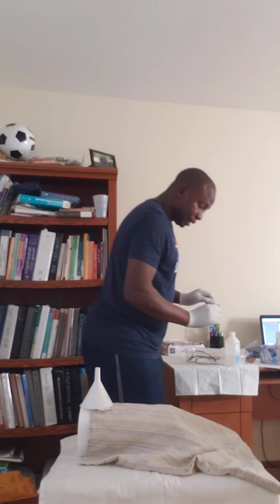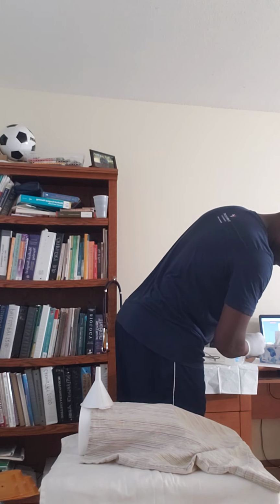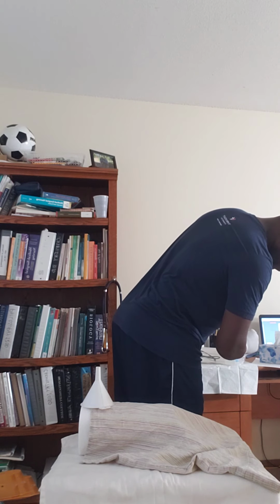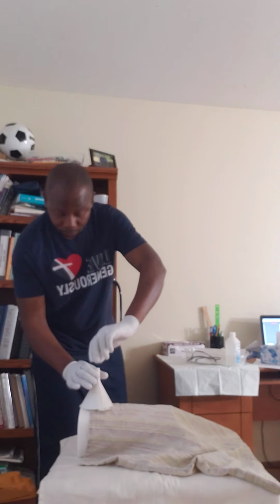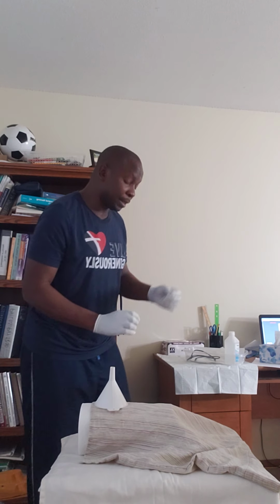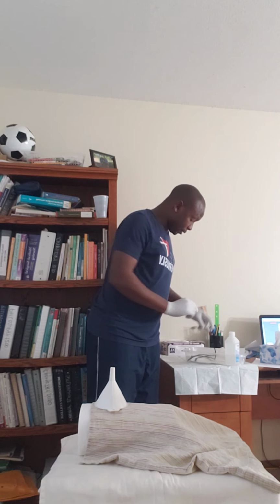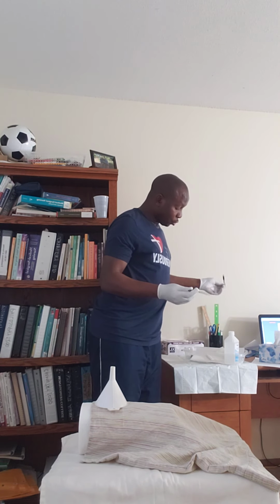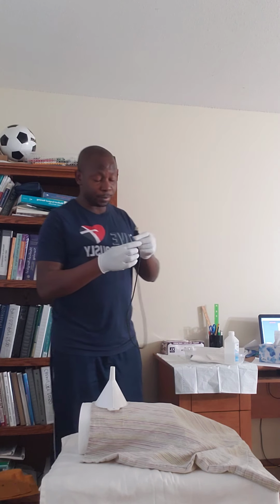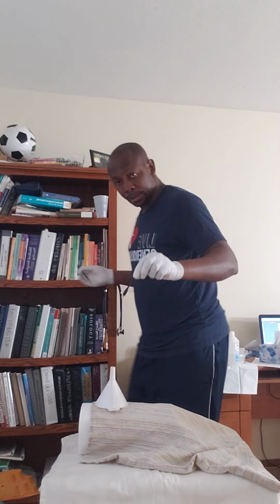Then the cannula will be removed. Now I'm removing the cannula. I'm pressing the cannula in the saline and the hydrogen peroxide to be cleansed. There is that kit, and there is the water where I'm pressing that cannula. So now I'm going to press my tubing.